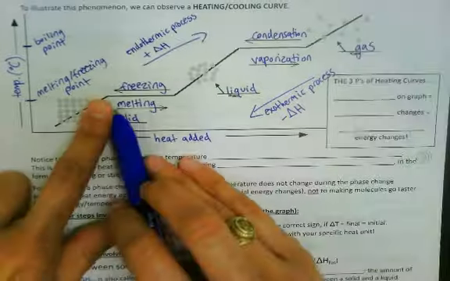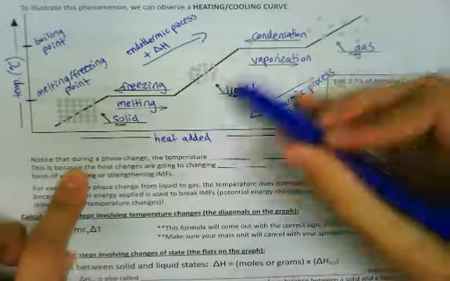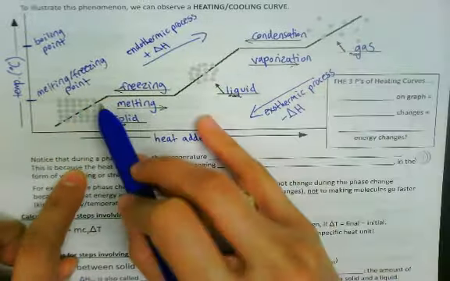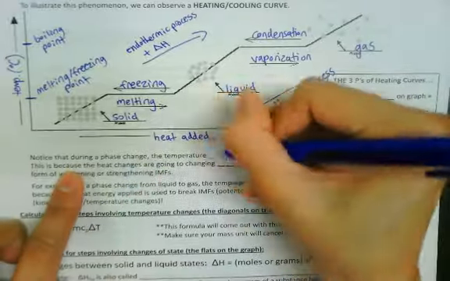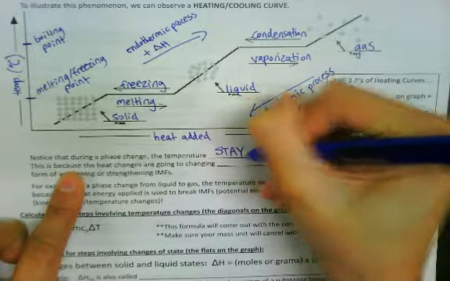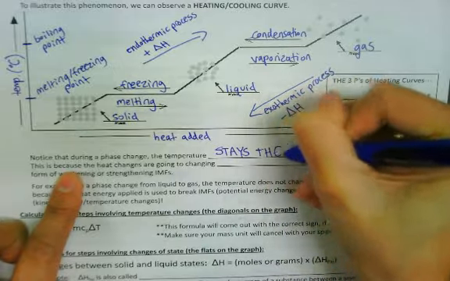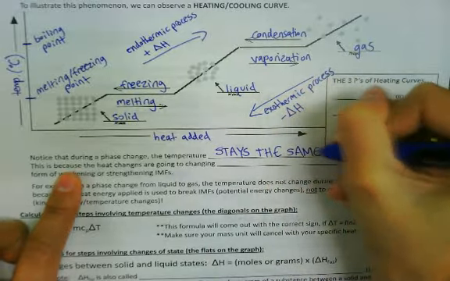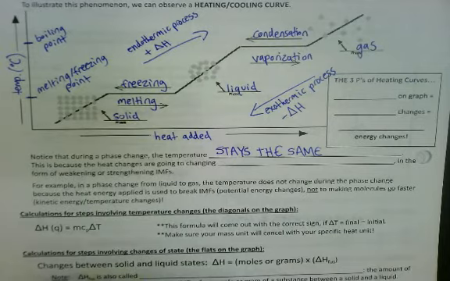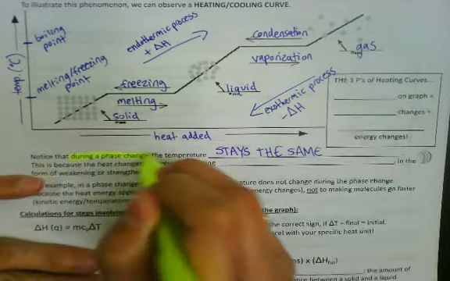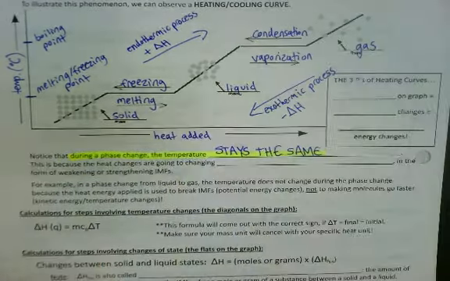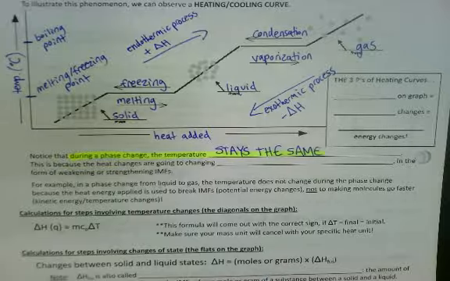It's not going up or down, like it's not traveling on a diagonal like this. During a phase change, the temperature is constant. This is a very important concept. I'm going to highlight it, so if you want to do the same or star it or something. But during a phase change, the temperature stays the same.